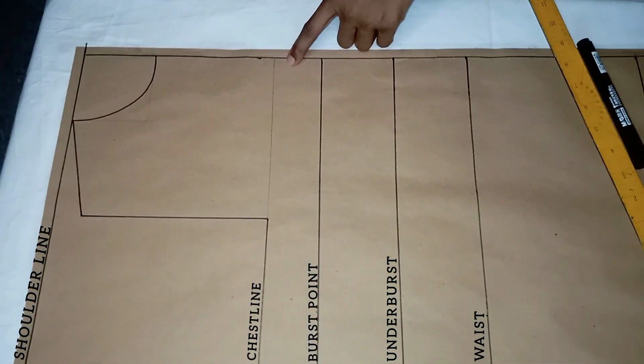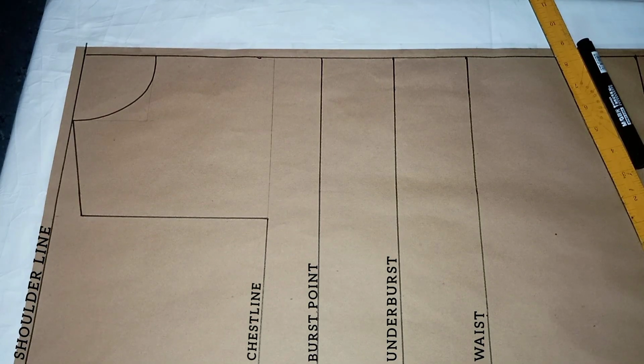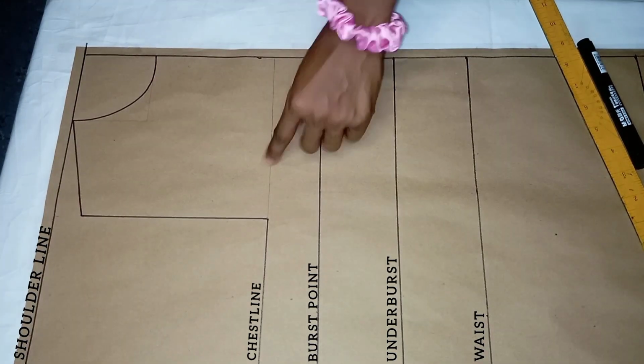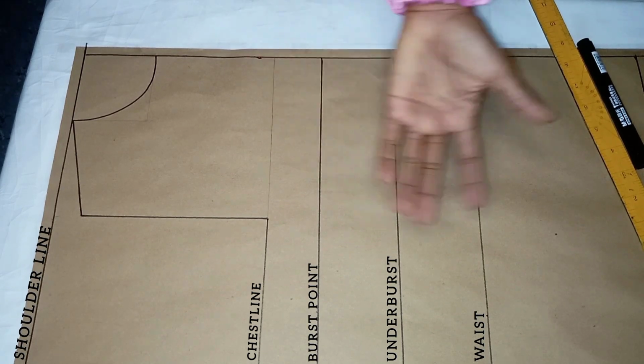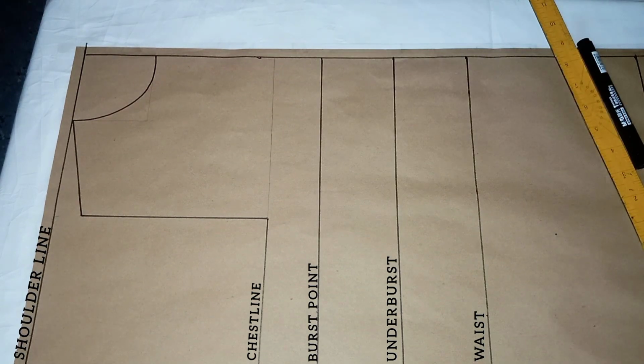If you are making some kind of clothing like a bustier or tube dress, you could go down on your chest line by some inches to reveal more cleavage, or you can go up to get more coverage.